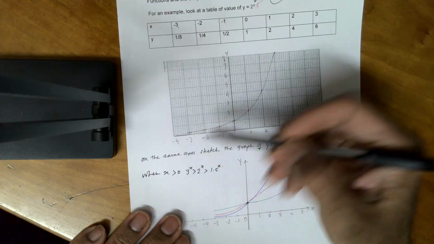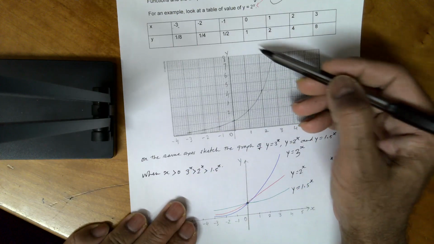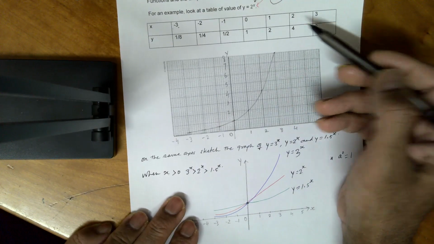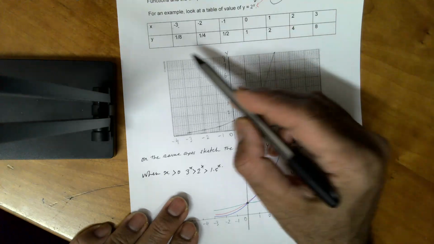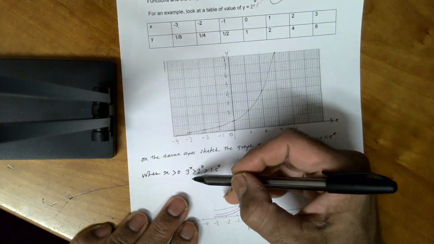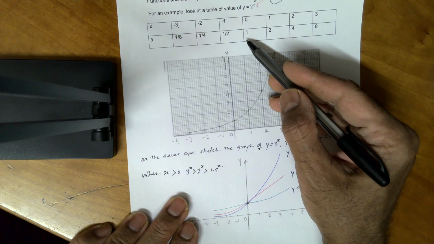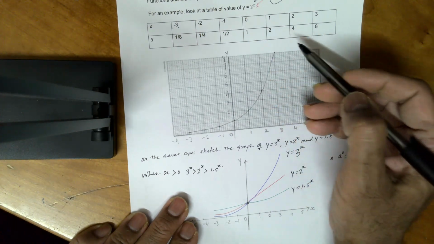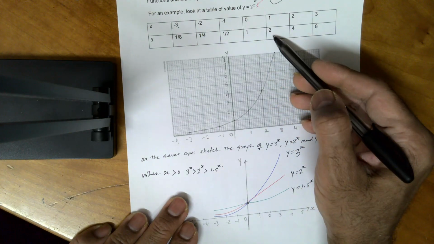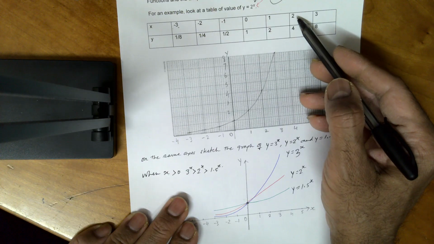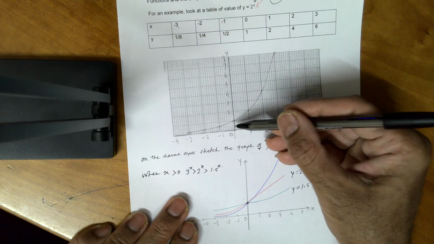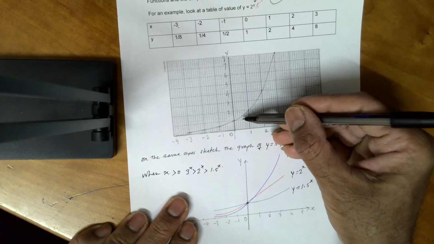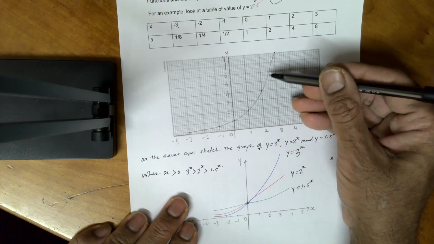When x is greater than 0, like 1, 2, 3, look at the y value. At x equal to 0, y is 1. When x is 1, y is 2, when x is 2, y is 4, and when x is 3, y is 8. So you see how the graph goes.